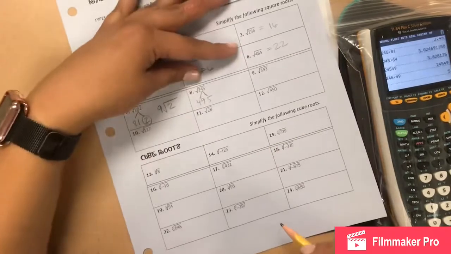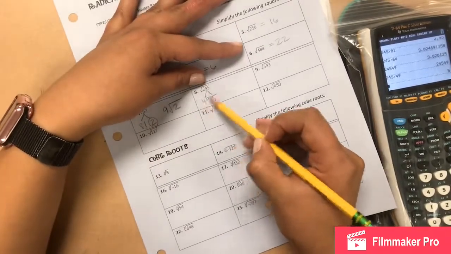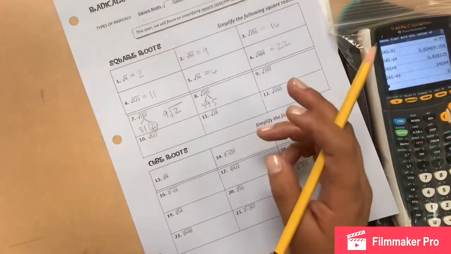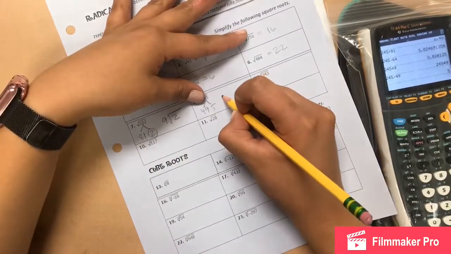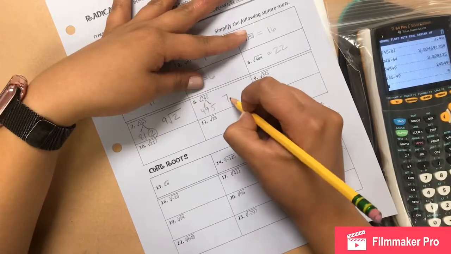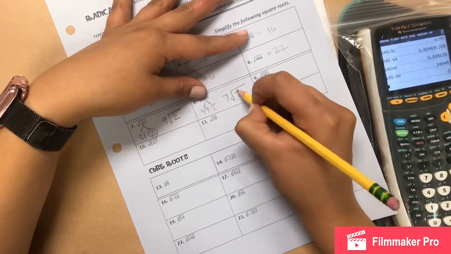49 times 5 is 245. And that was the highest perfect square that could go into 245. And so the square root of 49 is 7, so that gets pulled out. And then the square root of what I'm left with is 5.